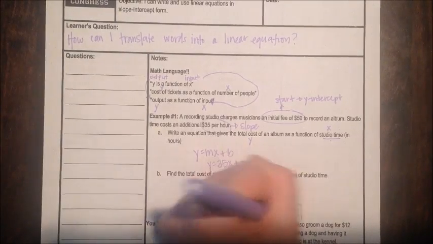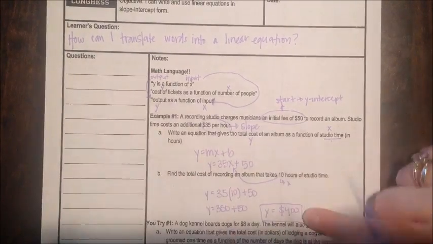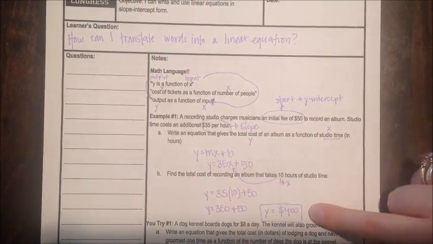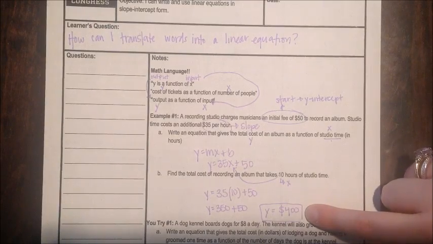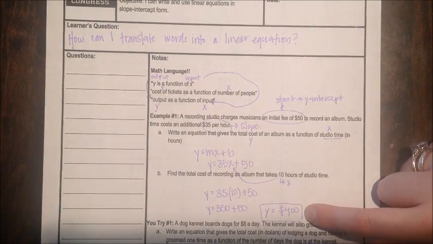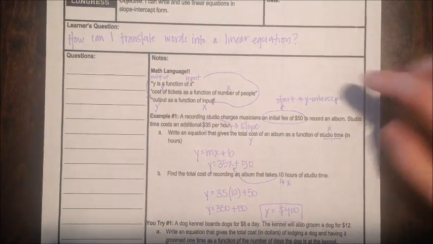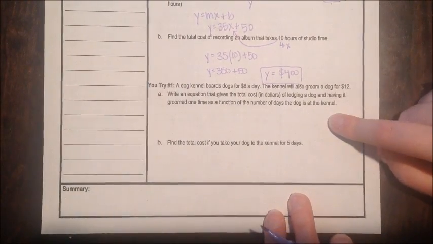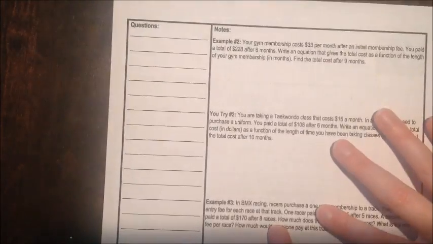Okay? So we wrote that equation, and then we used it to solve a problem. Okay? So go ahead and do the U-tries. This U-try, just this one.